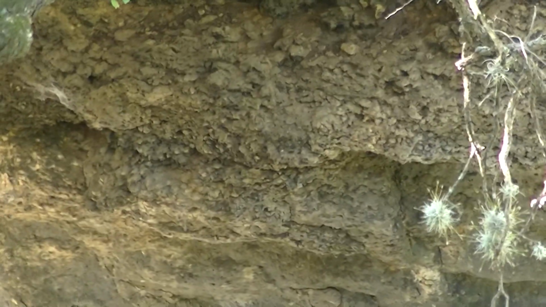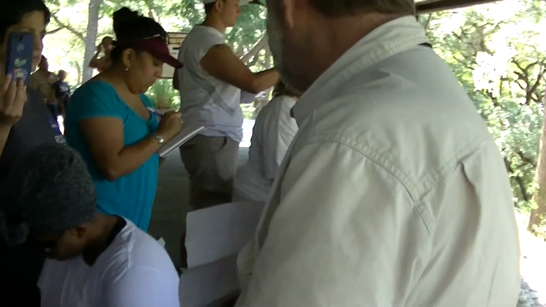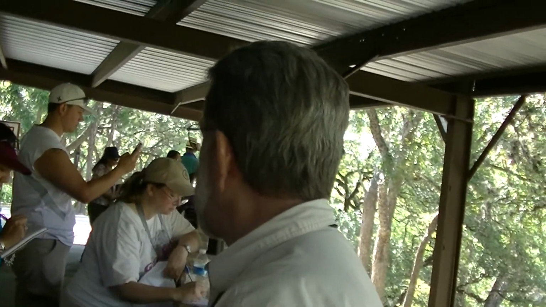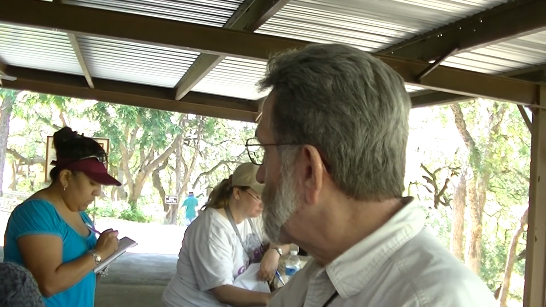That material below, that's the very bottom of the Edwards. That's the basal nodular member. This member is highly bioturbated. That's why you don't see the well-defined layers. They're pretty much all destroyed by the organisms burrowing through that mud, which is going to turn into limestone.